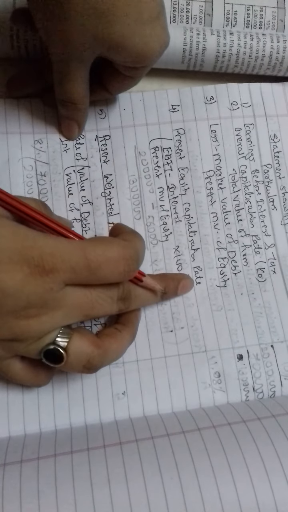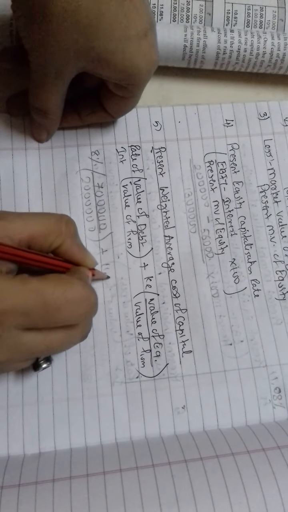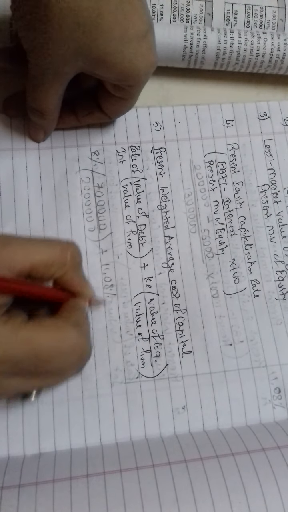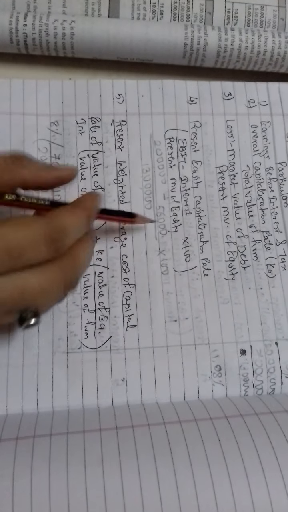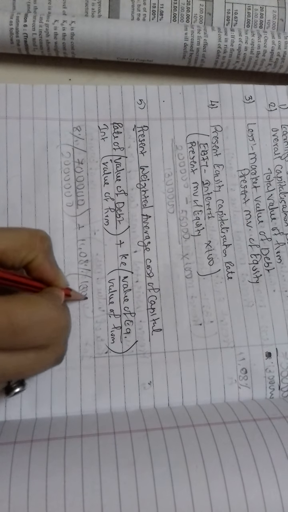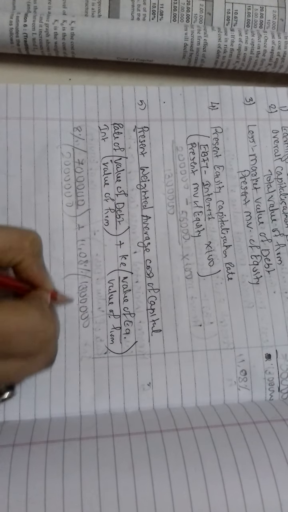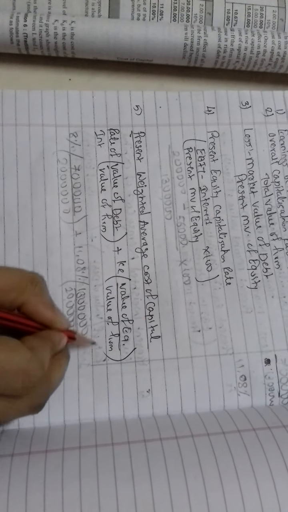Cost of equity we have got 11.08% into bracket value of equity. The market value of equity is 13 lakhs divided by value of firm, again it is 20 lakhs.